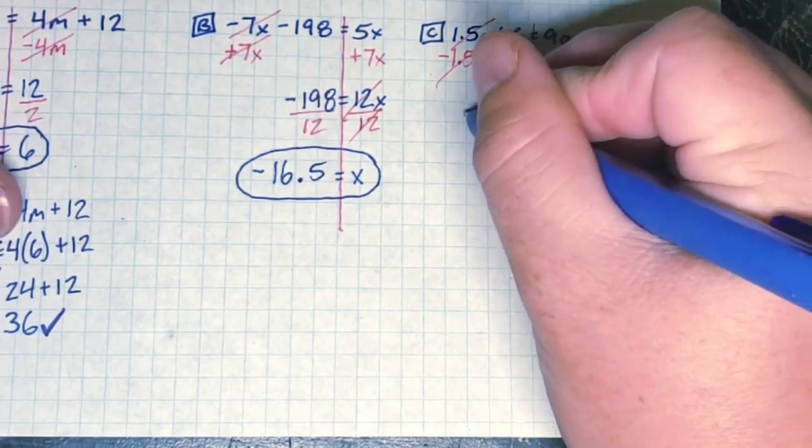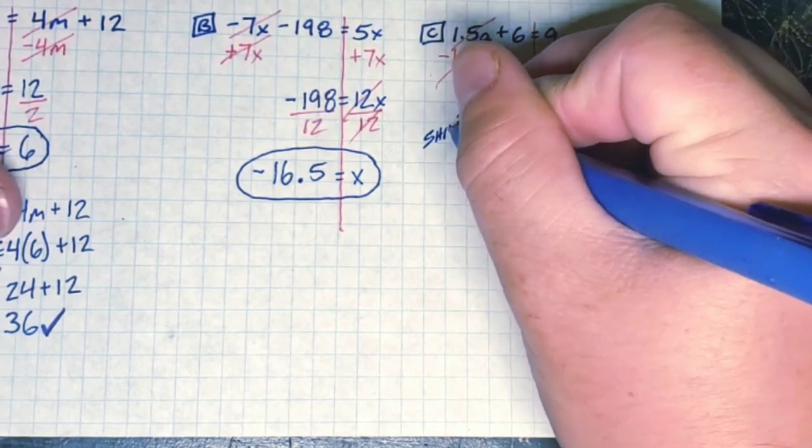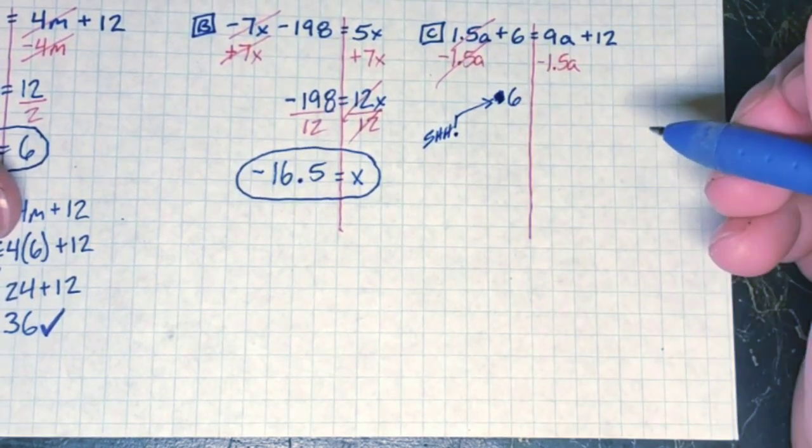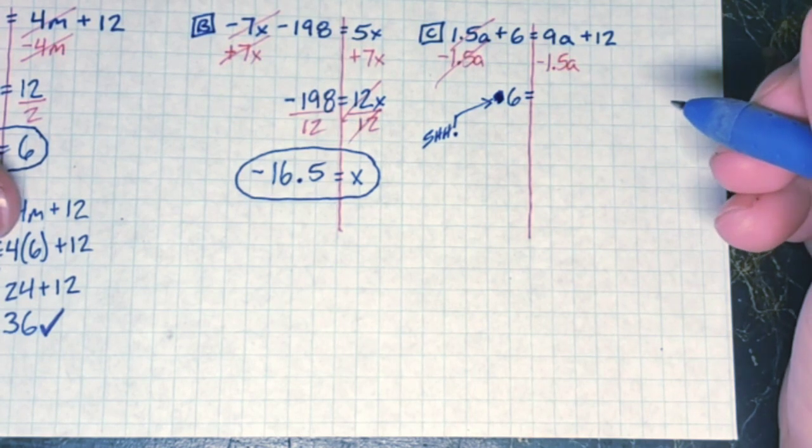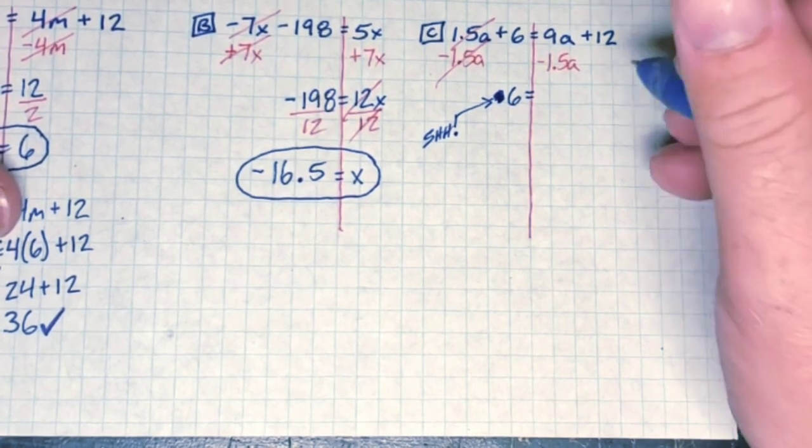Shh, shouldn't have written that. It's just a happy little accident. We don't make mistakes. Just happy little accidents.